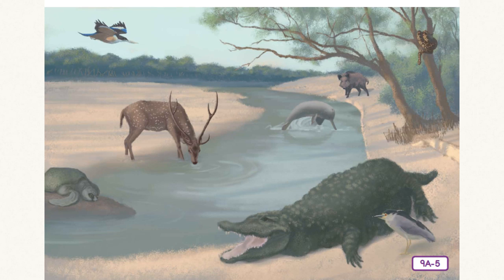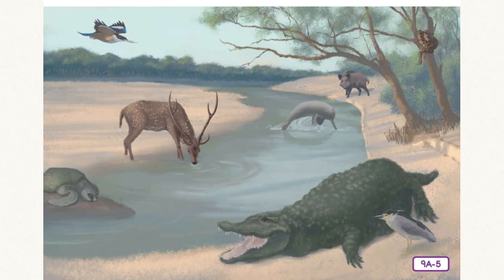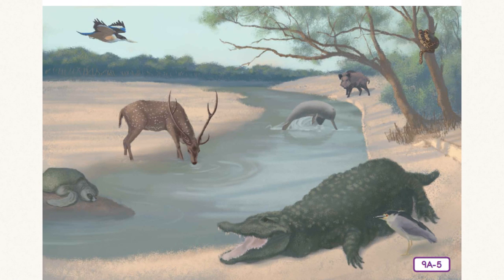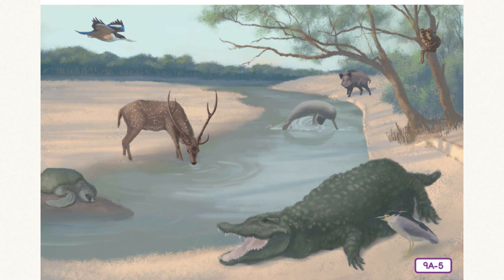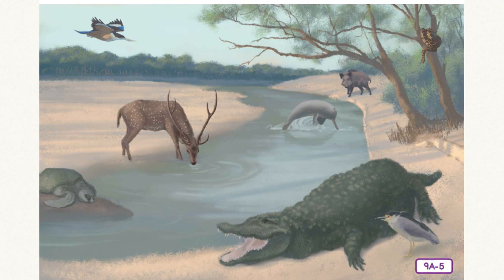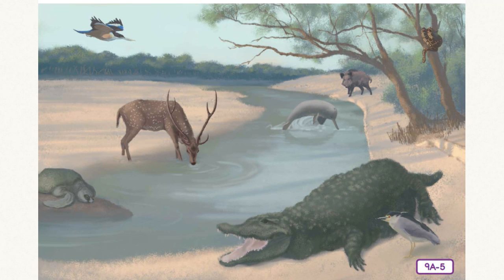The Ganges Delta of India on the continent of Asia is home to swamps, forests, and creeks. The animals that live there include the black-crowned night heron, the wild boar, the olive ridley turtle, the Ganges river dolphin, the Indian python, the blue-eared kingfisher, the mugger crocodile, and the chital.